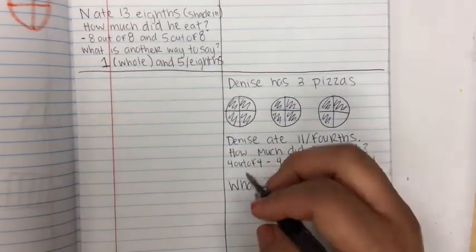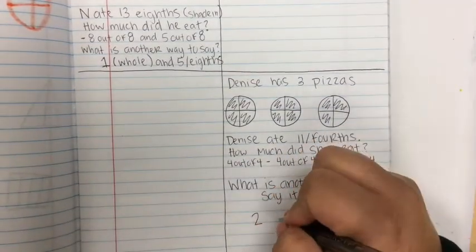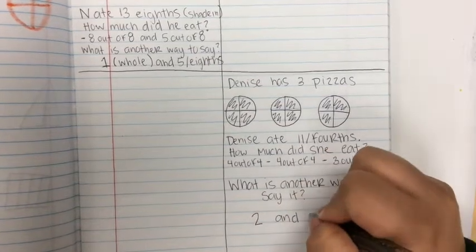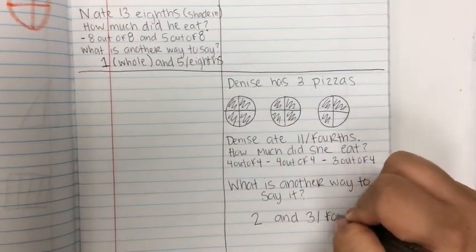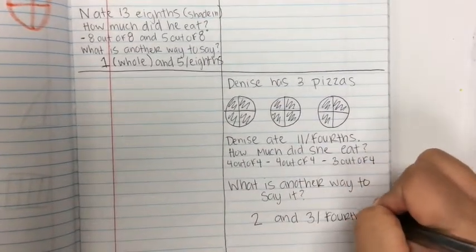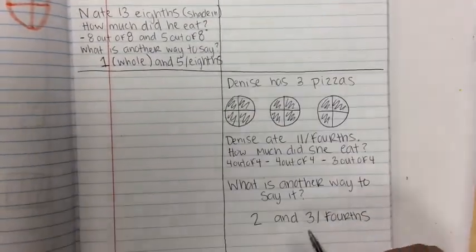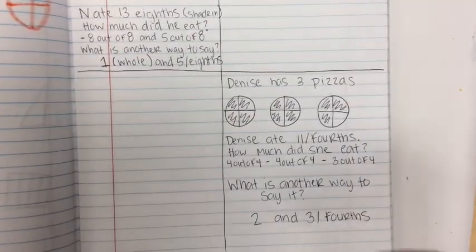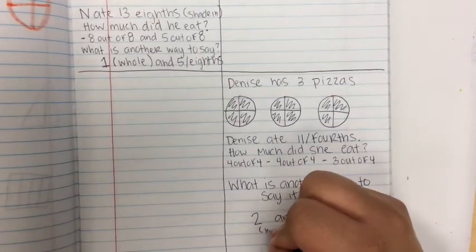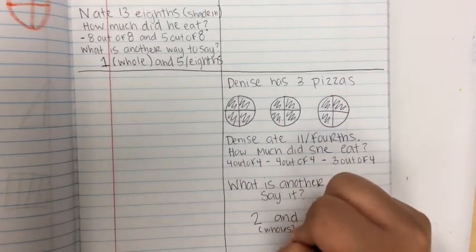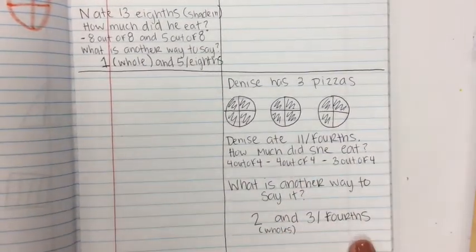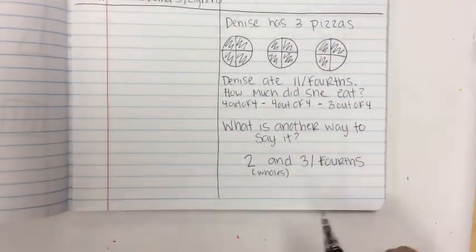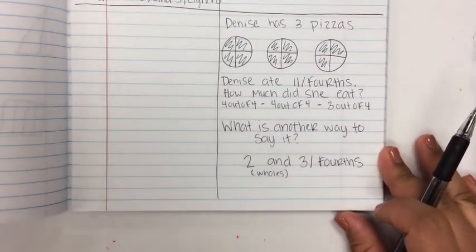Yes, so we could say 2 and 3/4. Beautiful. So remember, we could say 2 wholes, or we can just say 2. I'll put a parenthesis down here for whole. 2 wholes and 3/4, or we can just say it as 2 and 3/4.